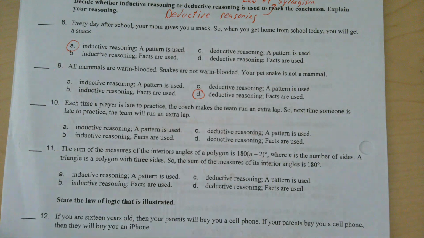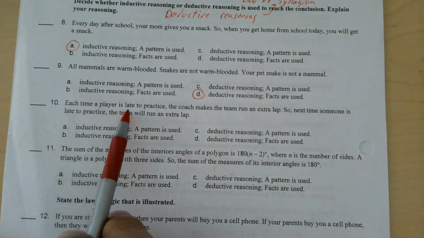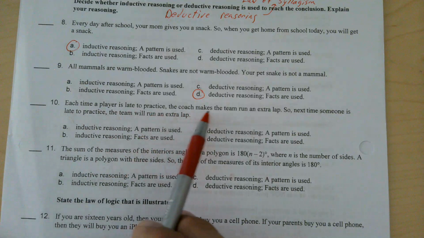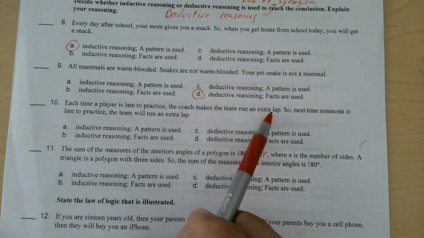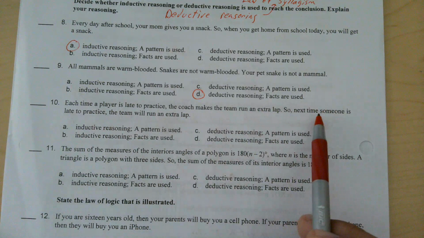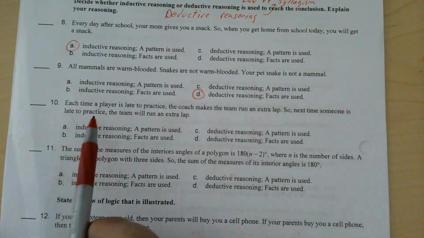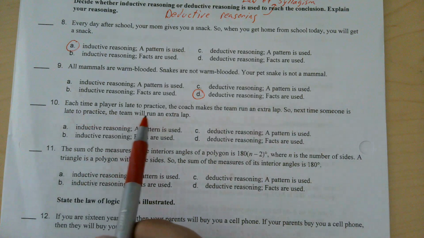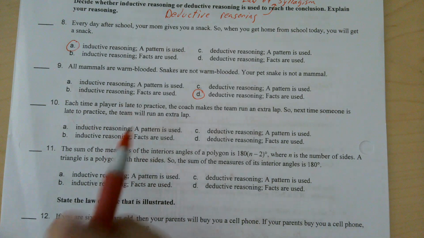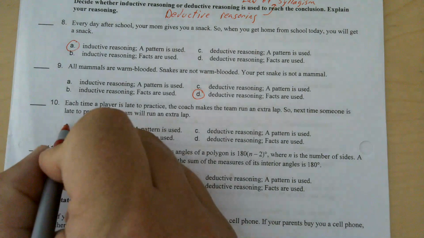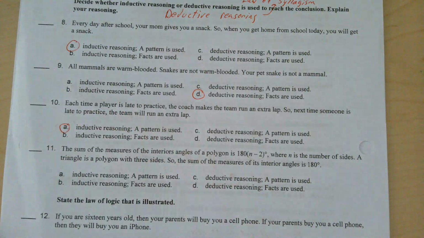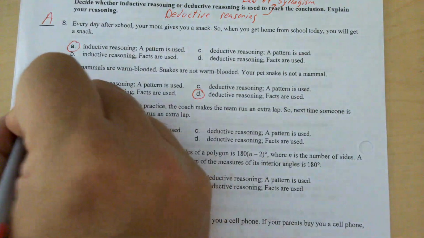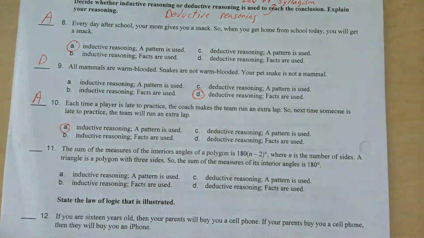Okay, so then this one, each time a player is late to practice, the coach makes the team run an extra lap. So next time someone is late to practice, the team will run an extra lap. Okay, so for number 10, we see a pattern again. Okay, that is inductive reasoning. Okay, I guess I should label this. So A, this one was D, this is A, inductive reasoning.